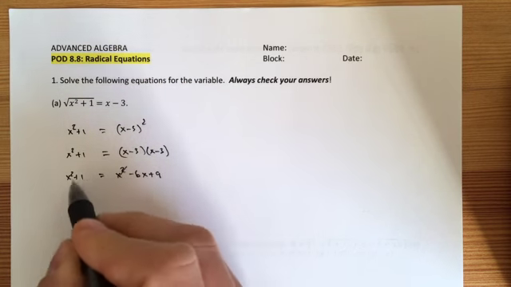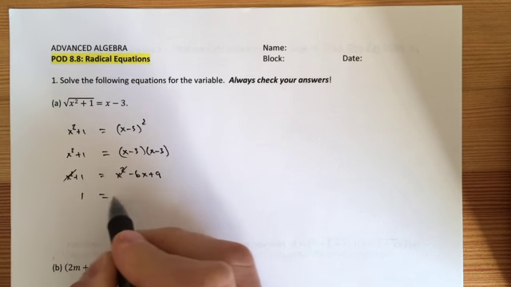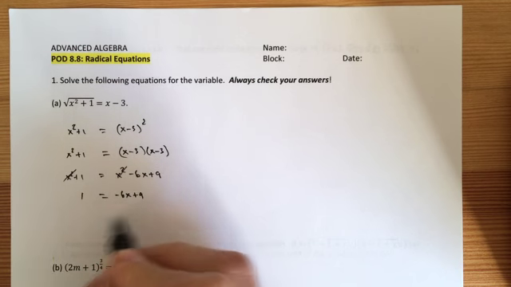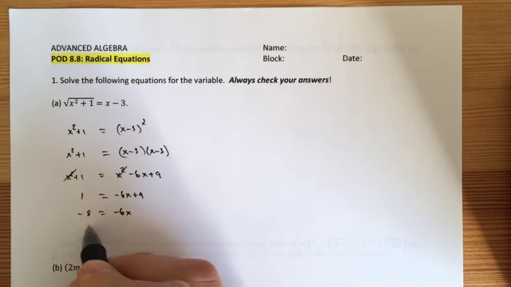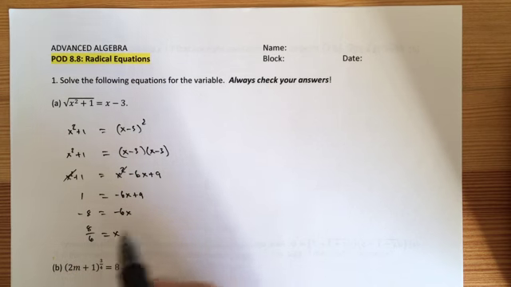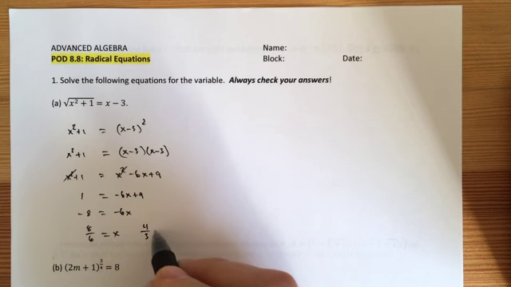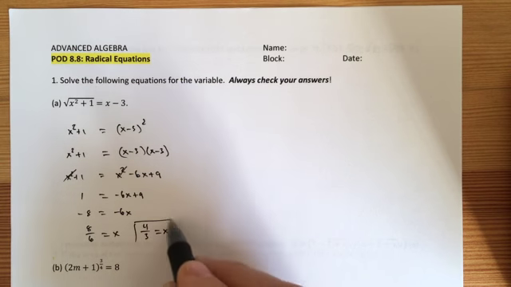I can get rid of the x squareds. They're on both sides. So I get 1 equals negative 6x plus 9. Subtracting 9, I should get negative 8 equals negative 6x. So 8/6 equals x. So 4/3 equals x.